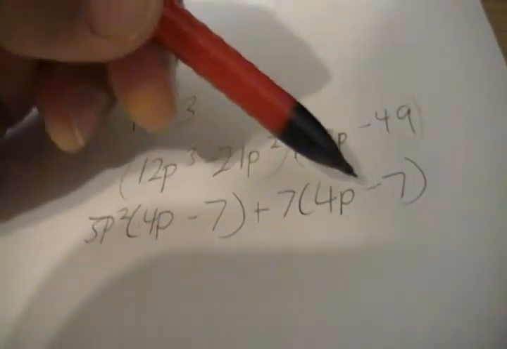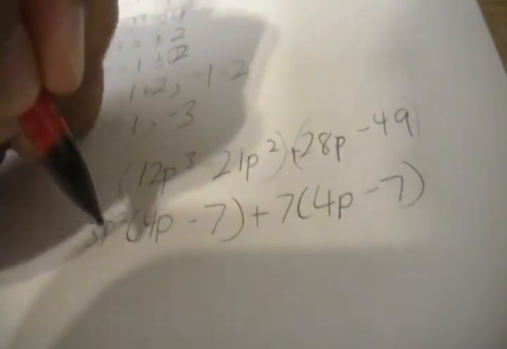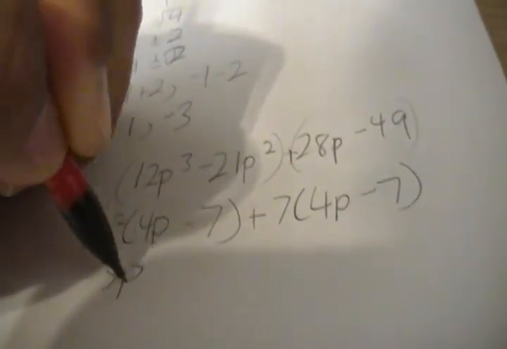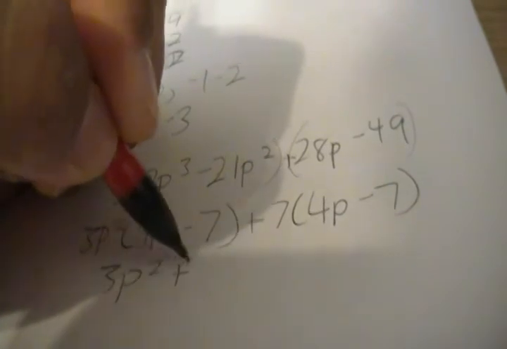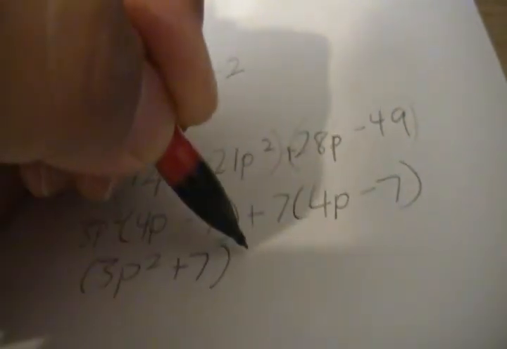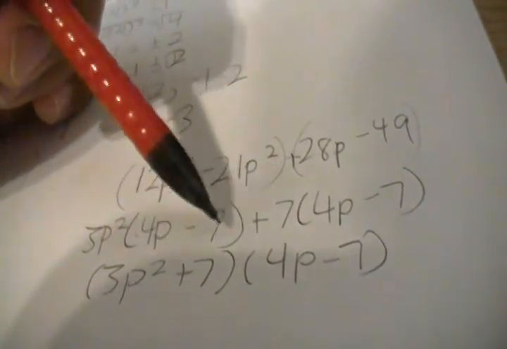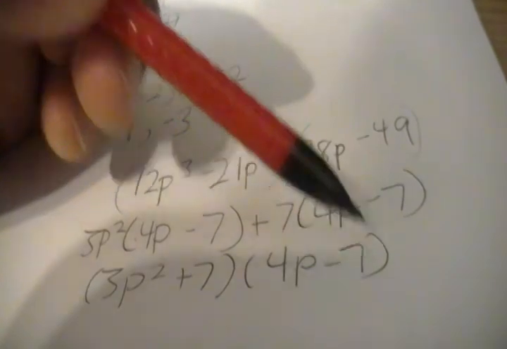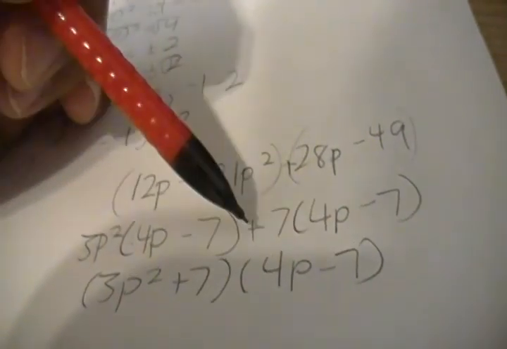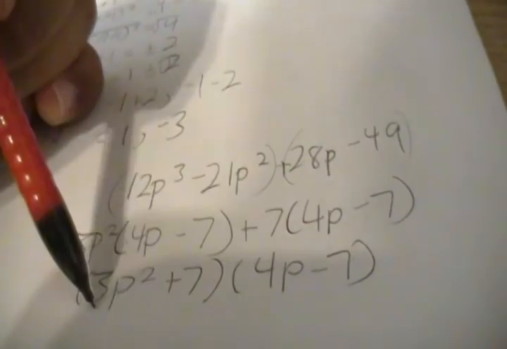Now, because we have like factors here, we can factor this out by grouping. So we get 3p squared plus 7 times 4p minus 7, because when we factor out 4p minus 7, what's left over is 3p squared plus 7, which is here.